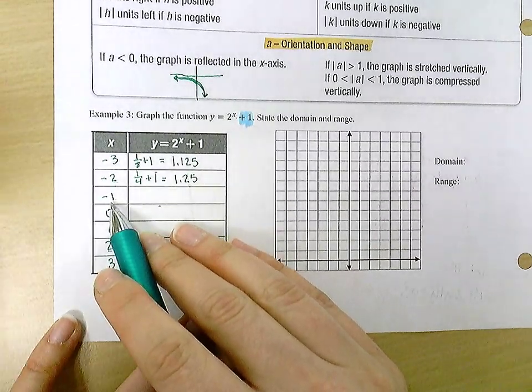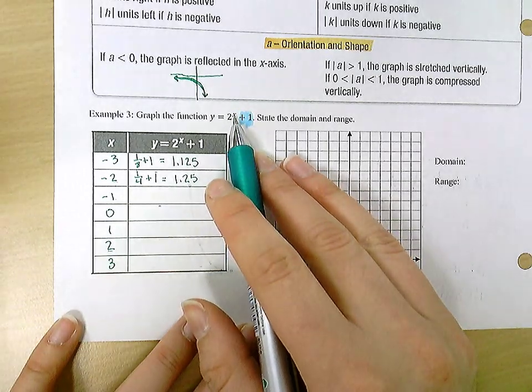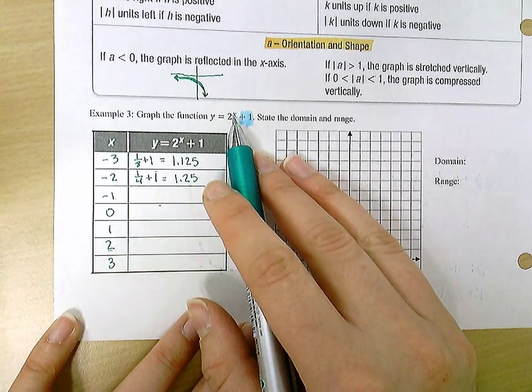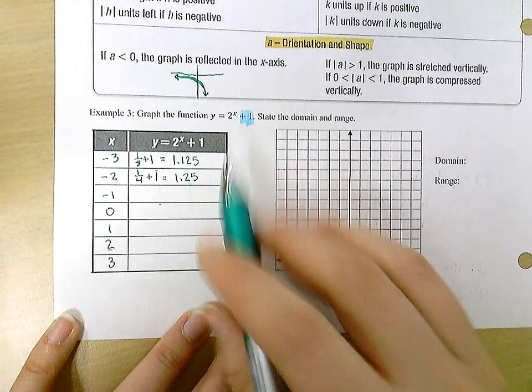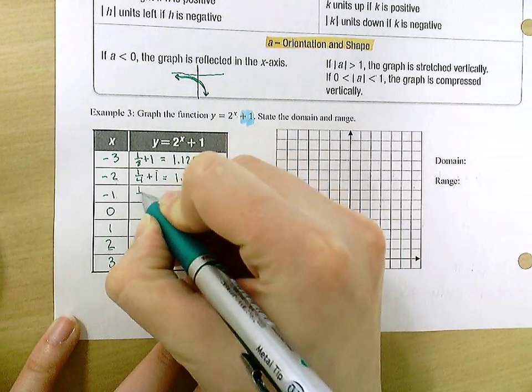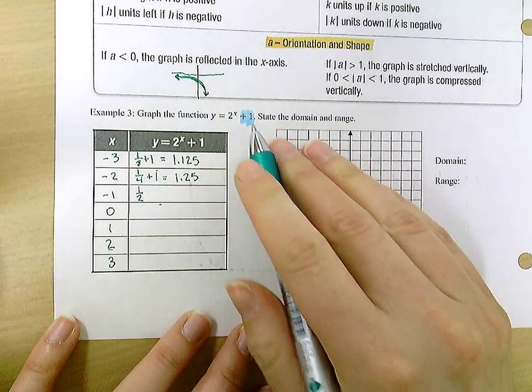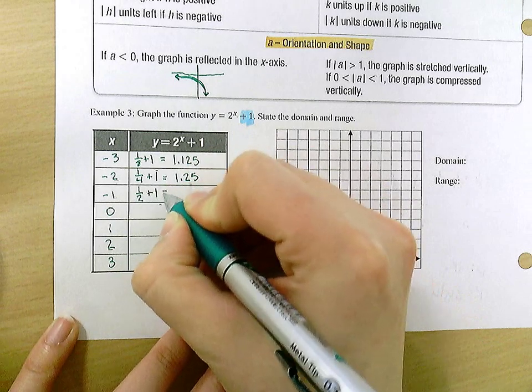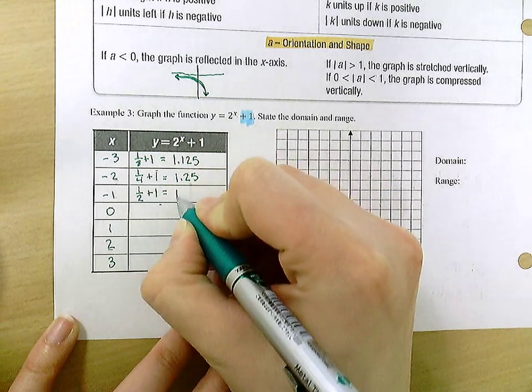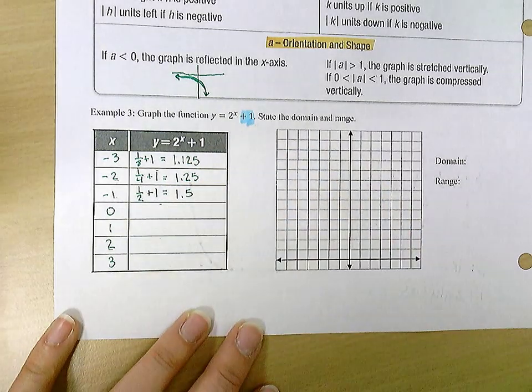Then plug in -1 for x. So we have 2 to the negative first power. That would be 1 over 2, then plus 1. That's 1.5.